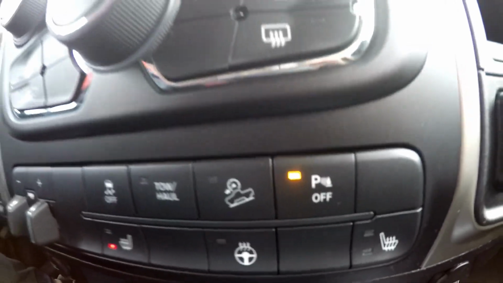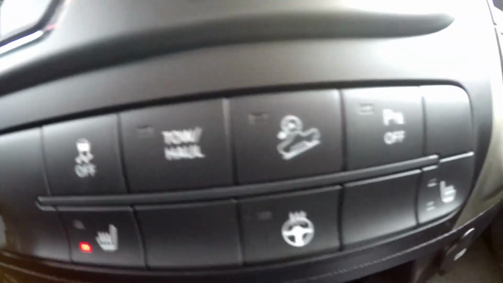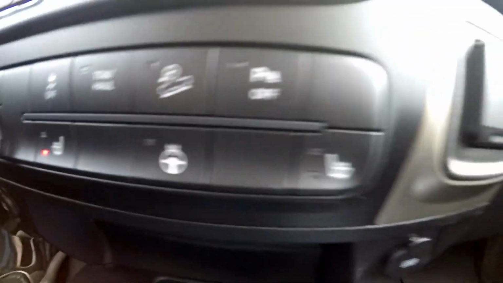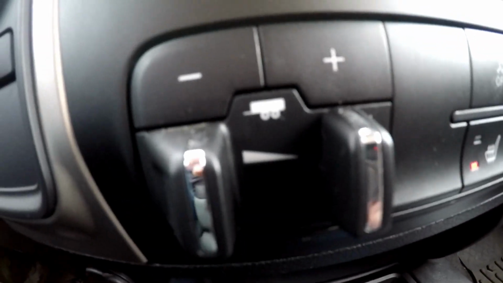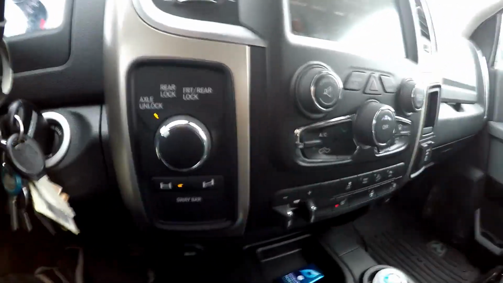This right here, you can hear the chime there, turns parking sense off. These are just heated seats and heated steering wheel. This is your trailer brake gain, plus and minus.